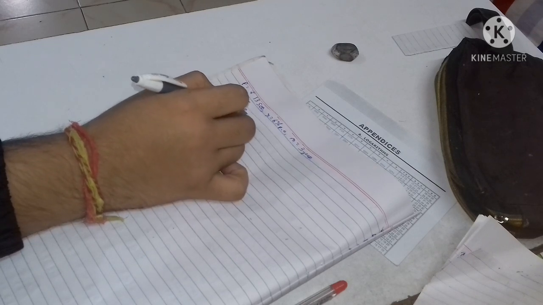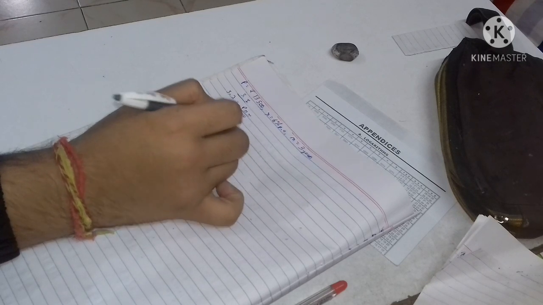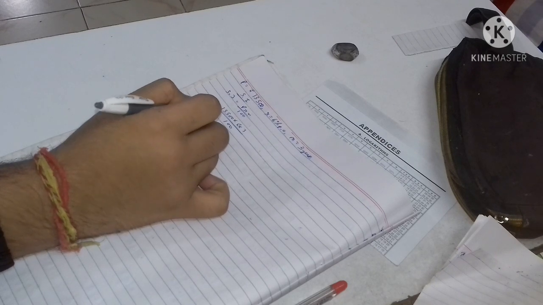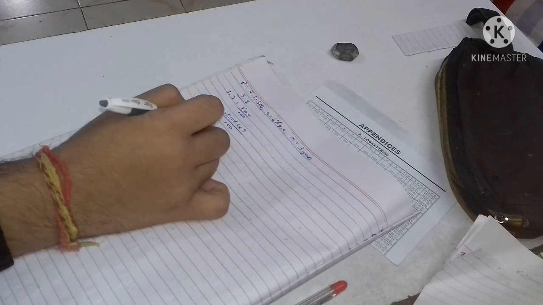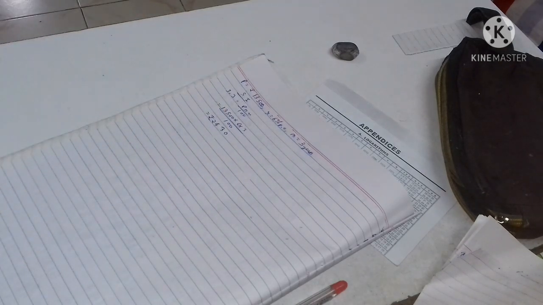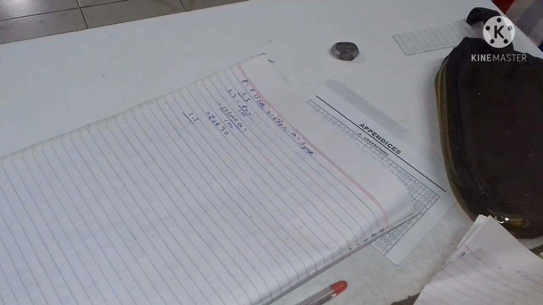SI equals PRN by 100. 13,500 into 6 into 3 divided by 100. The amount is 2430. After doing the calculation part, you will get this. The simple interest is comparatively very easy, not at all tough. Now, compound interest. I hope you can all see this. Is it visible to you all?